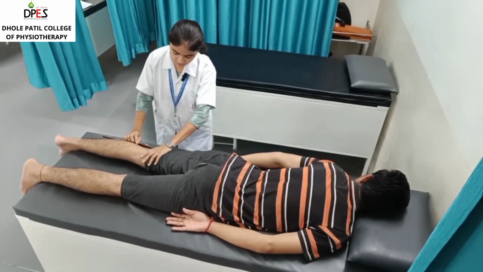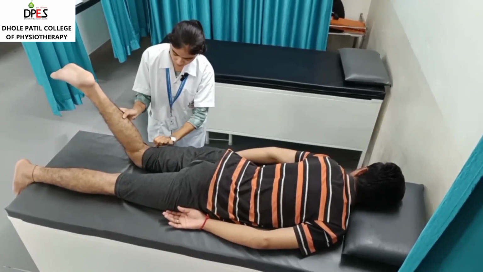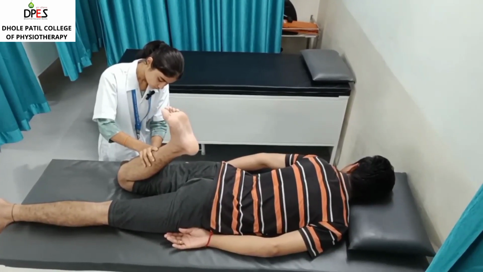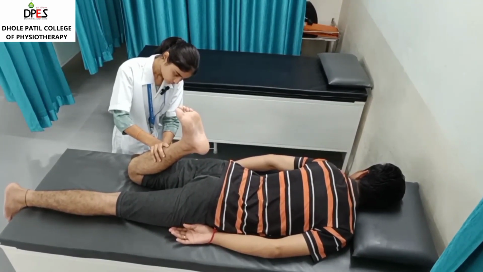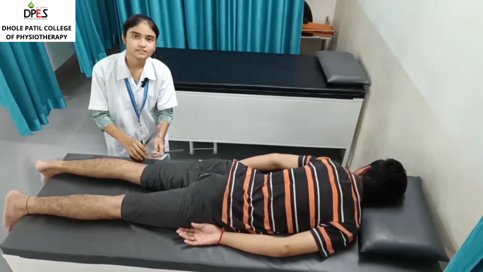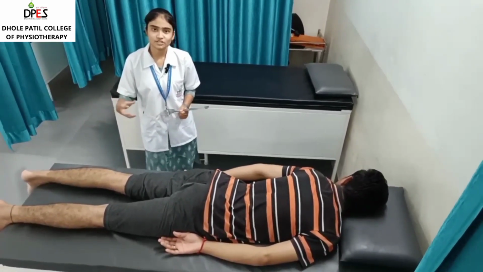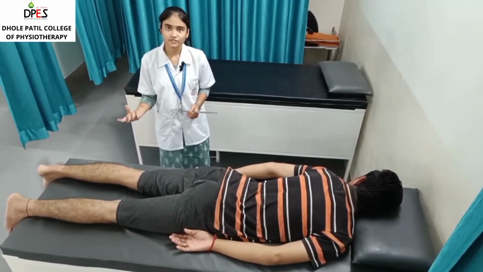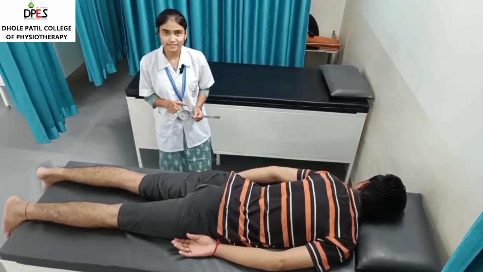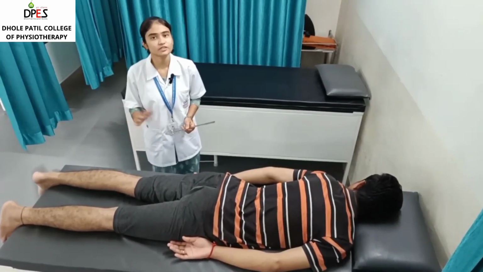Now you have to flex your knees, sir. Now here I get the soft end feel. Firstly he had done actively, and then I confirmed it by applying pressure, doing the passive movement, and the range of motion is 140 degrees, as the normal range of motion is between 120 degrees to 150 degrees. Henceforth the patient is normal, having the full range of motion.